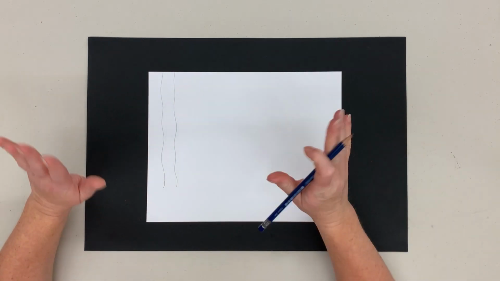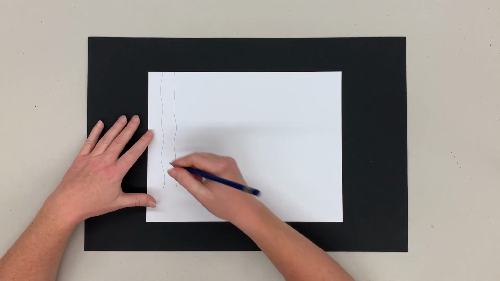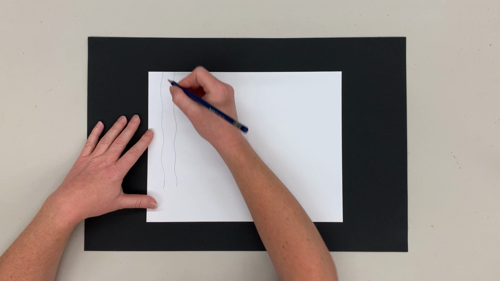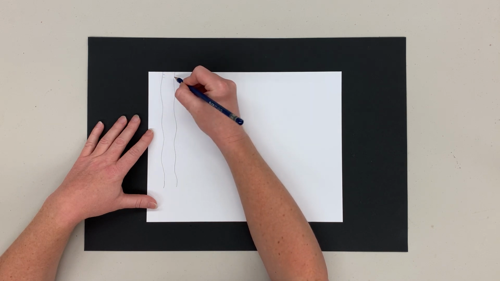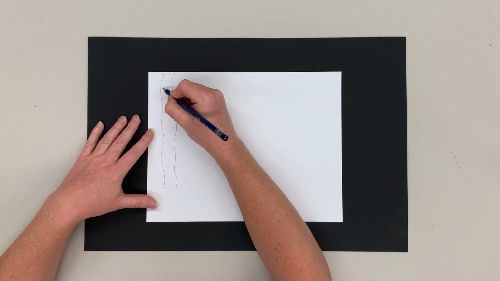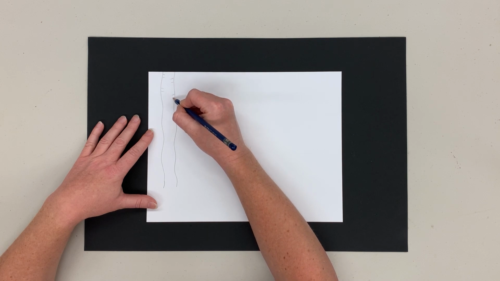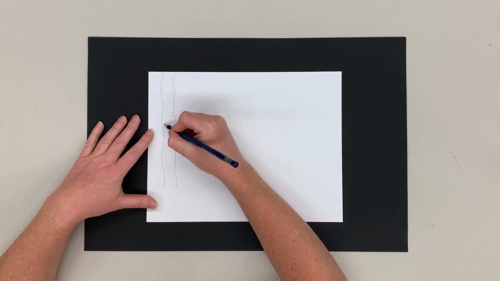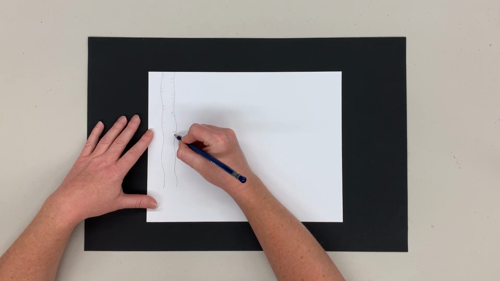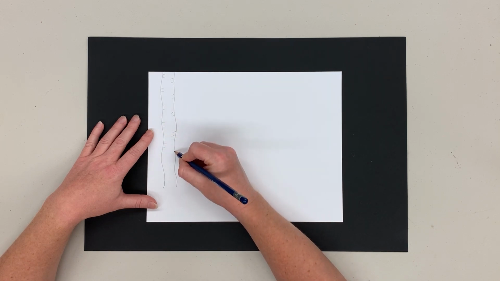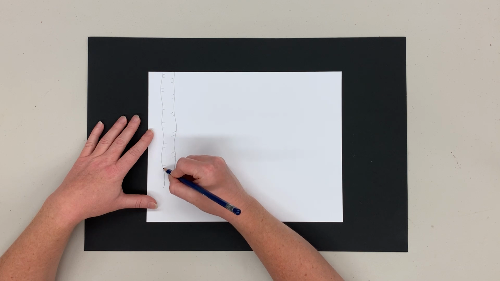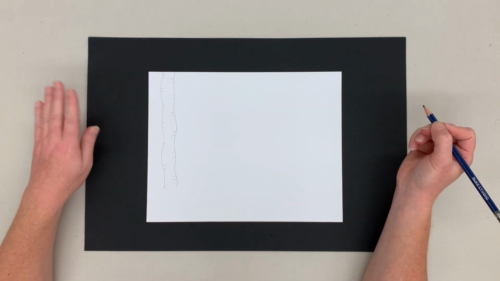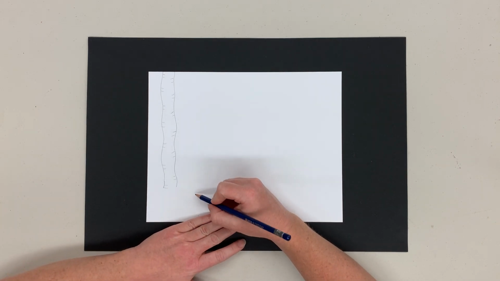Okay, before I move on, I'm going to add in those texture lines, okay? I like to do it like this, where there's 2 lines on one side and then 2 on the other, and then just work my way down. Okay, all right, there's one tree trunk.